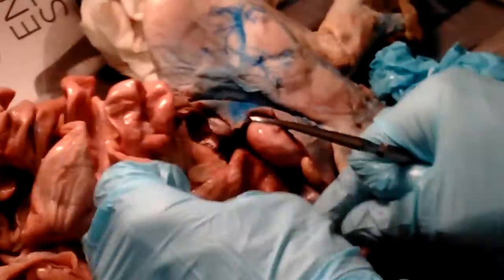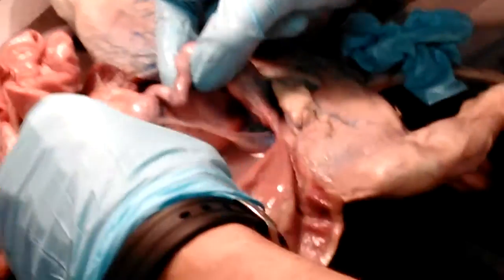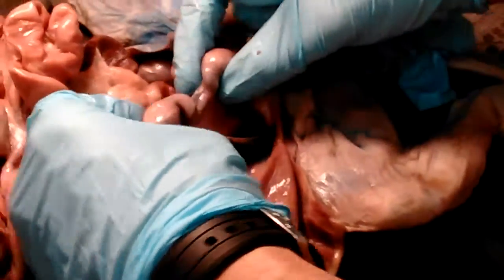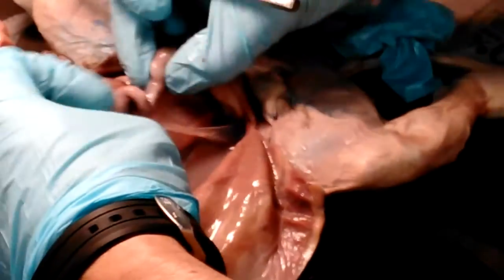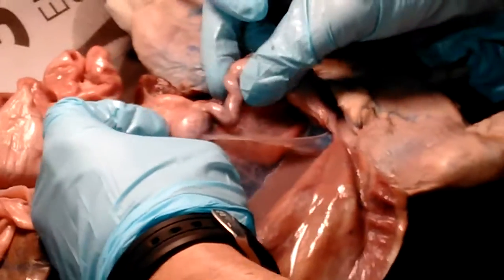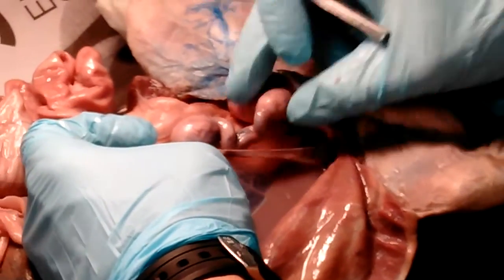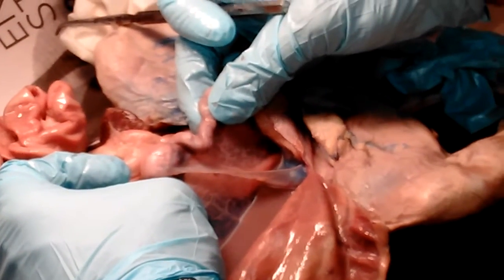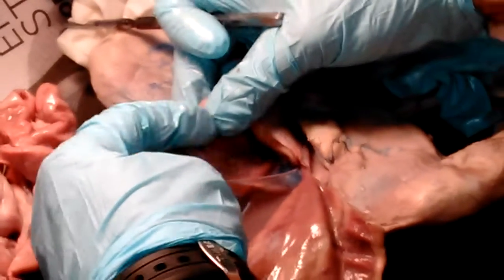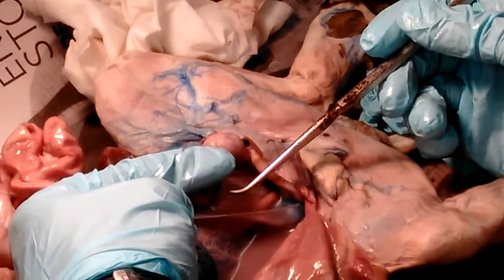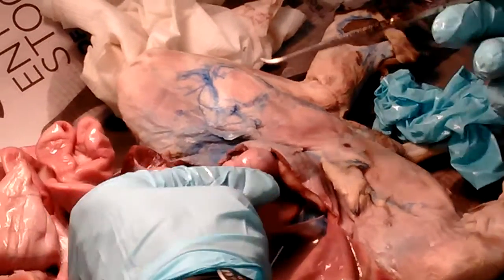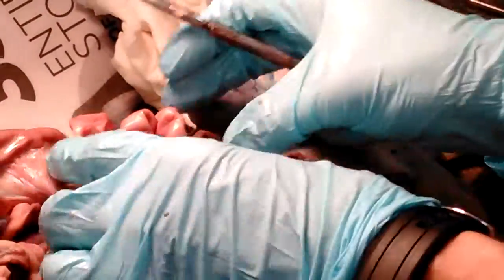Since this is a female cat, we've got the uterine horns here. You can see this cat is pregnant. Flanking the uterine horn right there and there is the broad ligament of the uterus. Then perpendicular to the broad ligament of the uterus, right here, is the round ligament of the uterus. Only in the female cat.